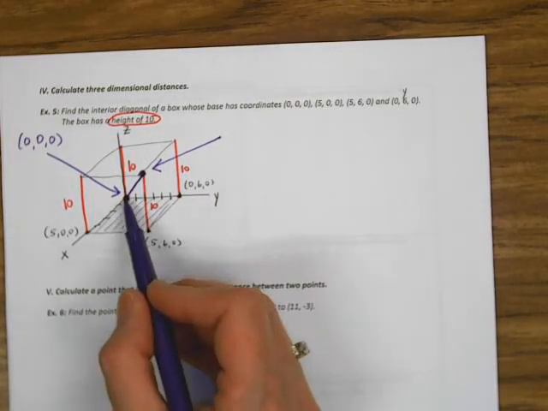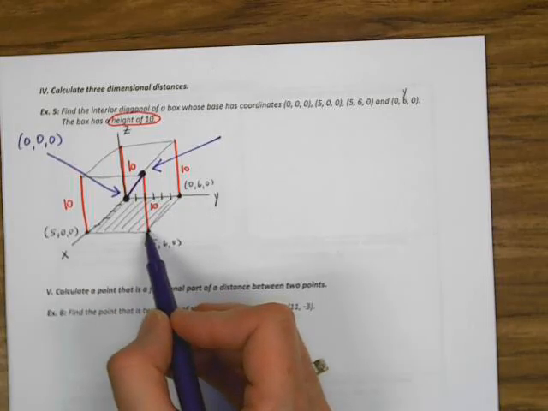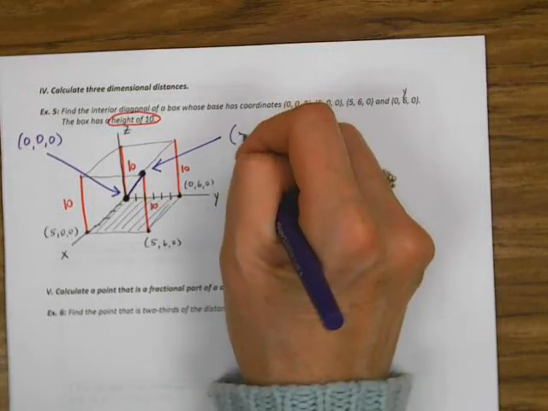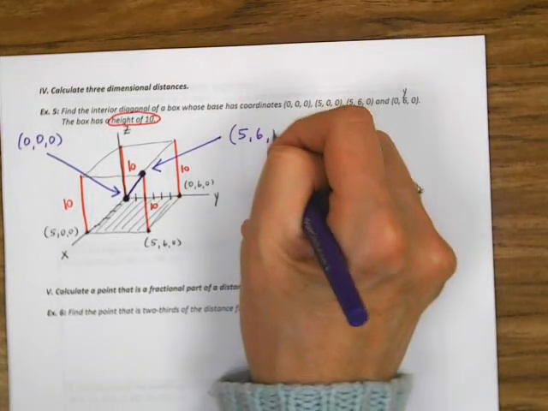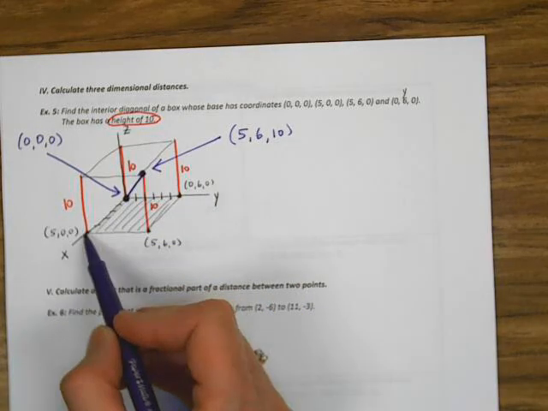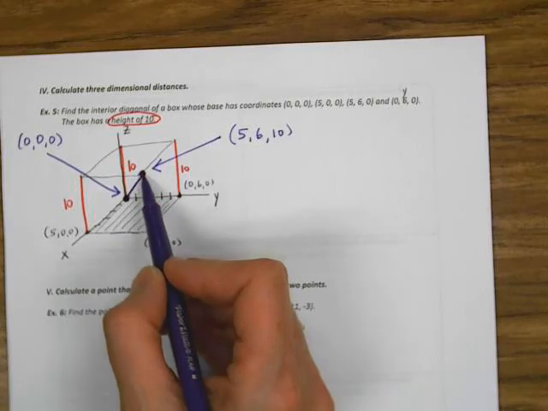Well, I went 5 on the x, 6 on the y, but then I went up 10, so that is my z coordinate. So that point is 5, 6, 10. Again, to get to this point, I went 5 on the x, 6 on the y, 10 up, that's the z value.